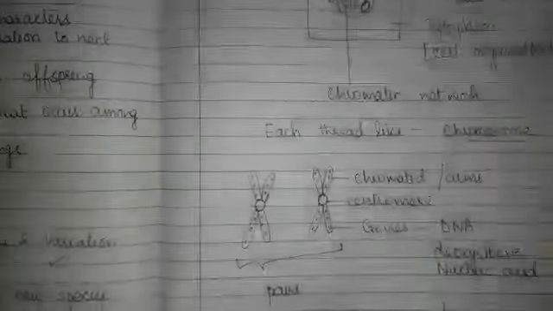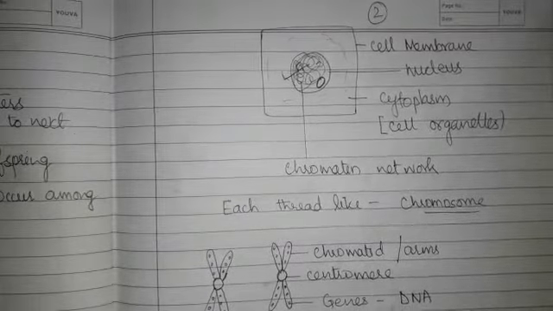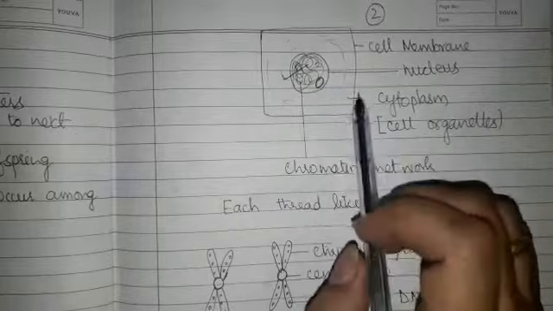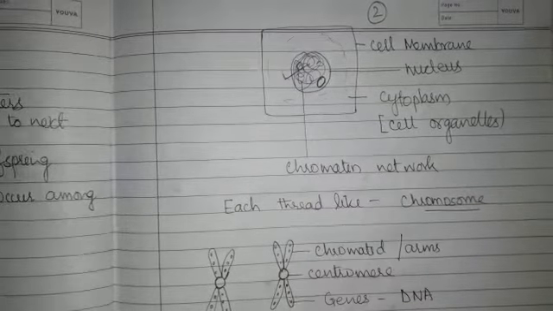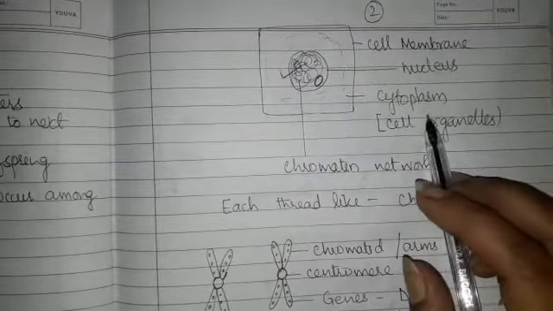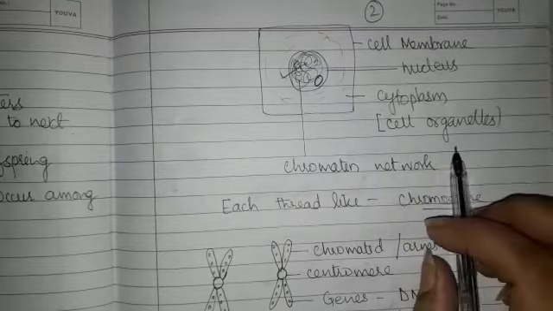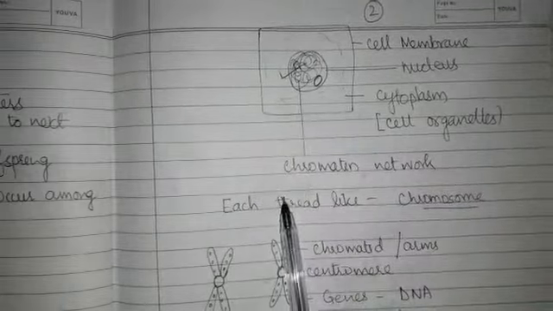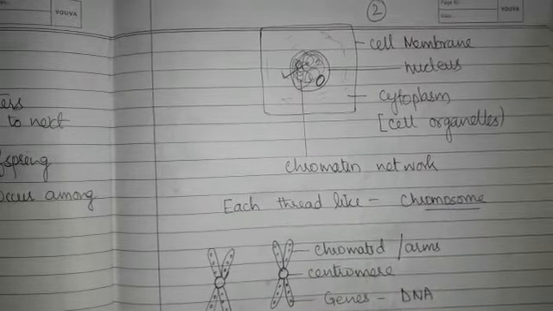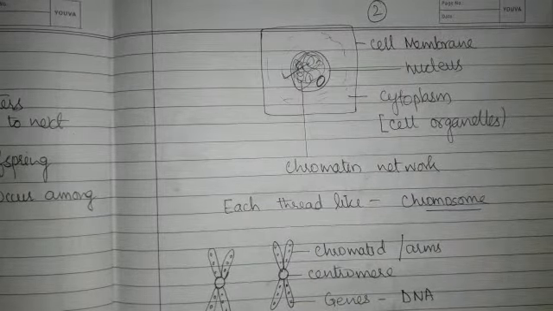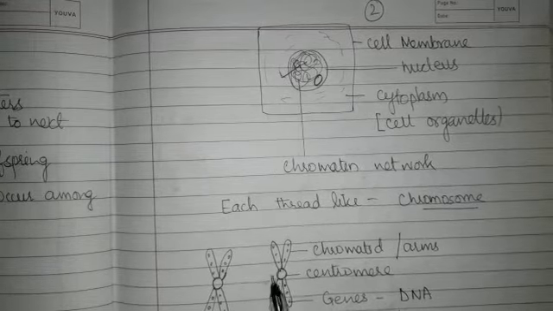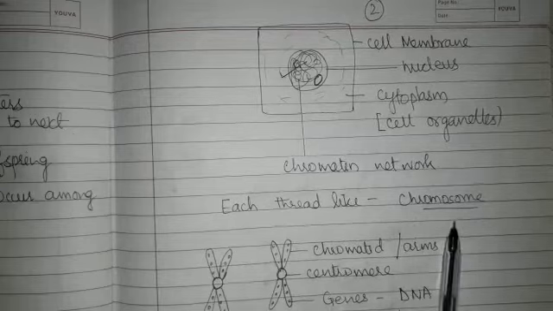In the previous lecture, we have seen that a cell consists of a cell membrane. In the center, there is a nucleus, and the space between the cell membrane and nucleus is filled with cytoplasm, which contains several organelles. Inside the nucleus is present a chromatin network, which is a coiled network of thread-like structures, and each thread-like structure is called a chromosome.